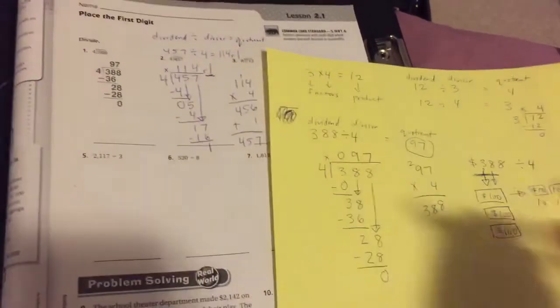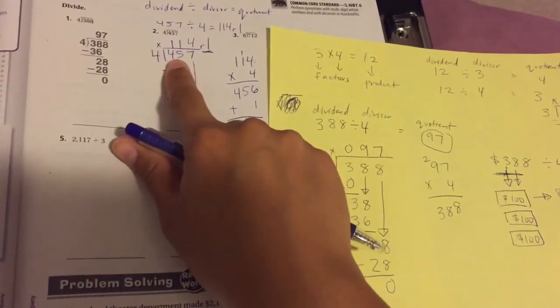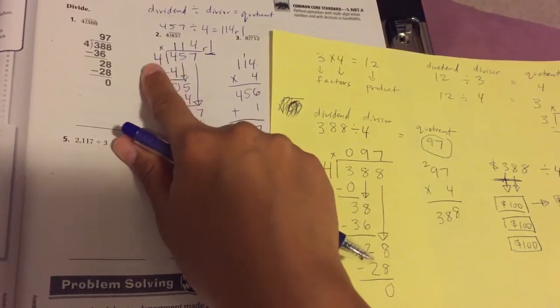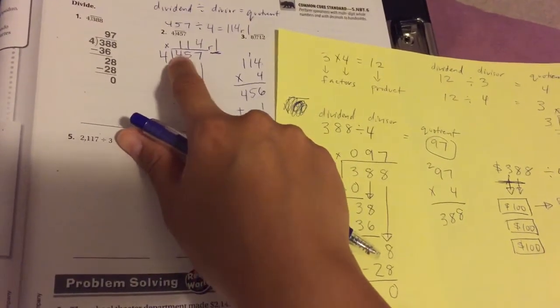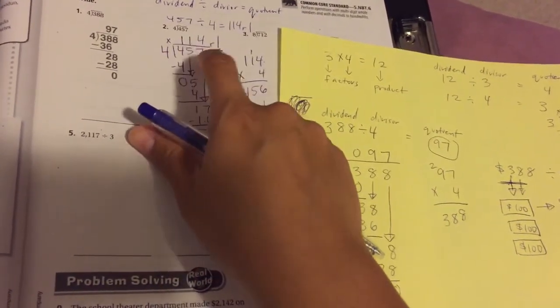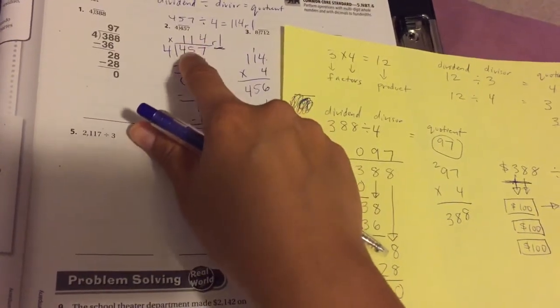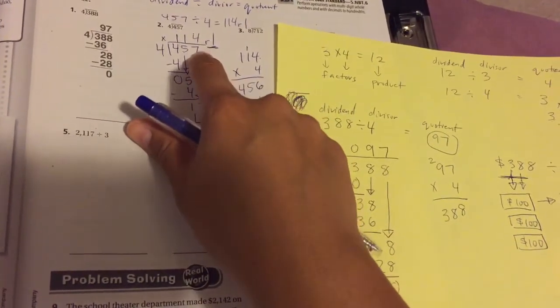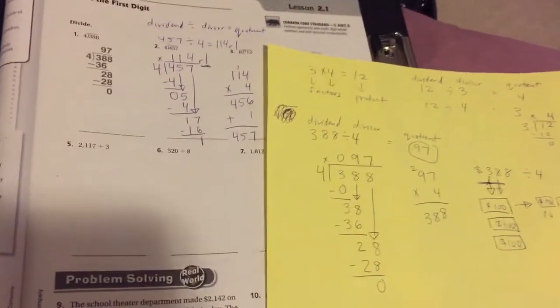The cool thing about here is you could see, like imagine you have $457 and you're sharing it with 4 friends again. Each person does get a $100 bill. They get one of the tens, then they had to break up the tens, and then they get 4 ones after that.